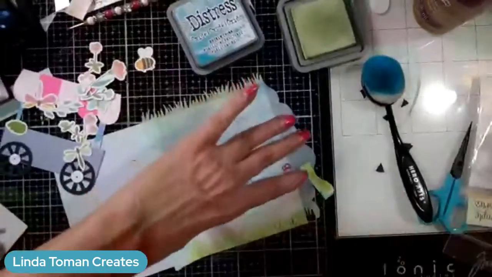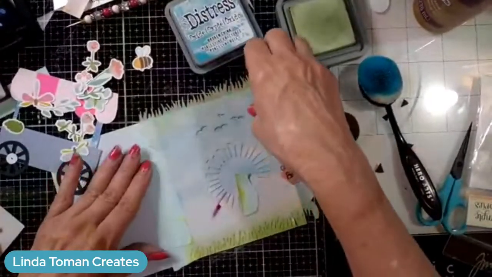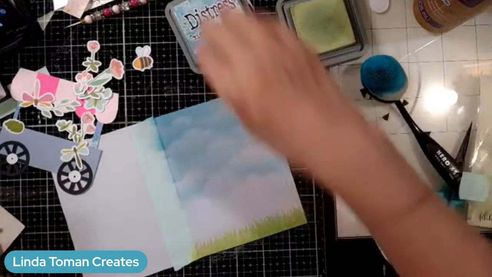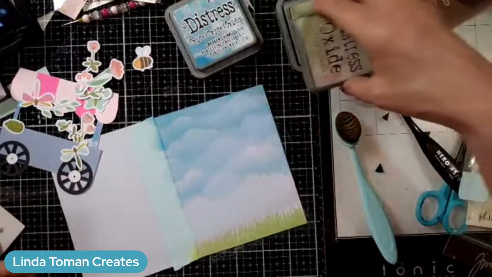There we go. All right. Time for the reveal. Ta-da! That's our card front. We've got to put our wagon on it now.